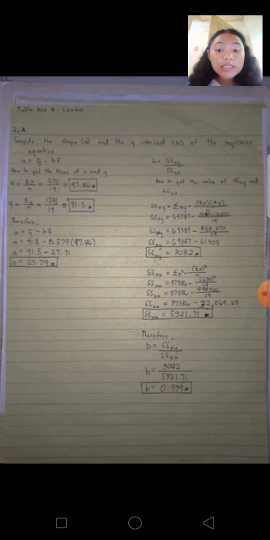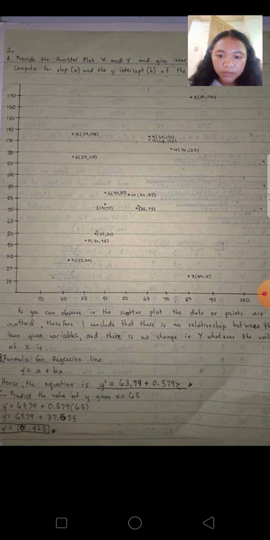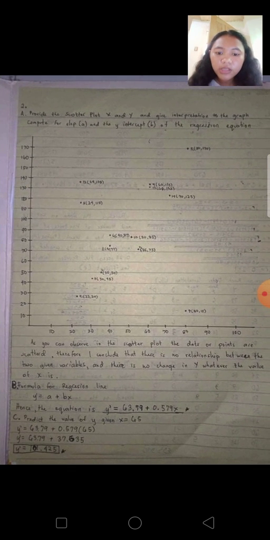Same ka ganina, pangitaon nato ang mean x and mean y para ma-solve nato ang value ni A. Tapos ang B pod is pangitaon nato ang value ni xy and xx para ma-solve pod nato si B. Which is at the end of the solution, ang value ni A is 63.79 and ang value ni B is 0.579. Then, by that, ma-solve na po nato ang gipangayo nga equation. Mao na niyang equation nato.